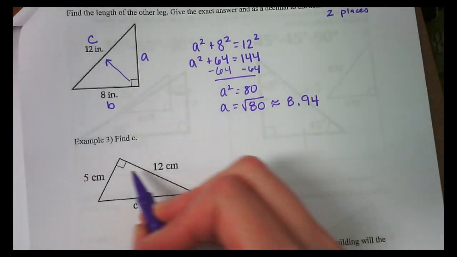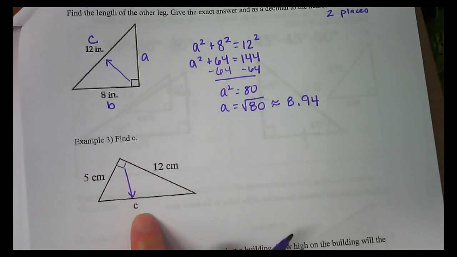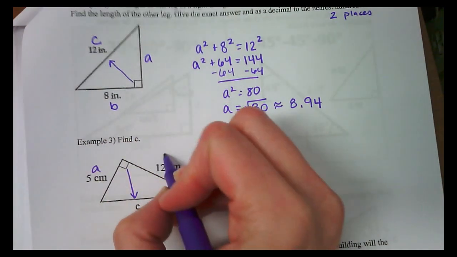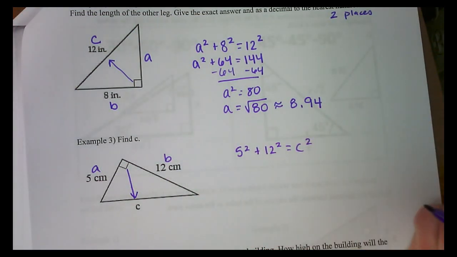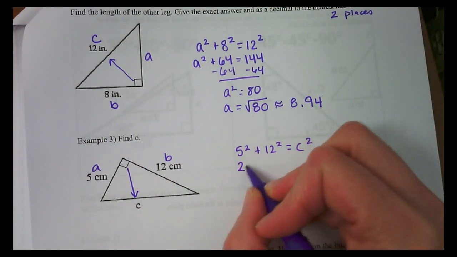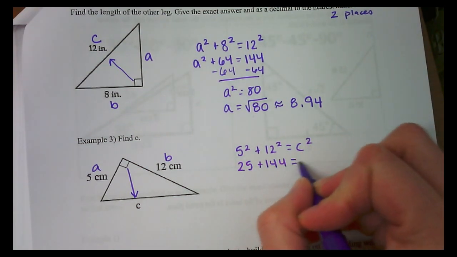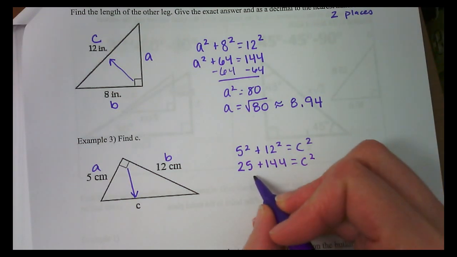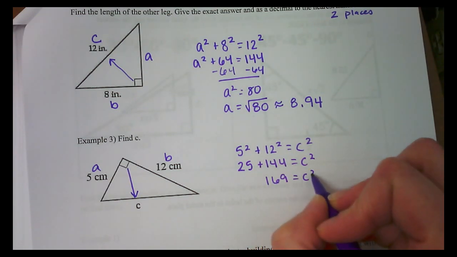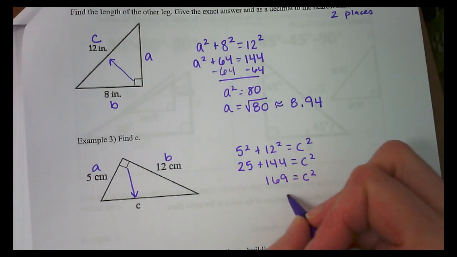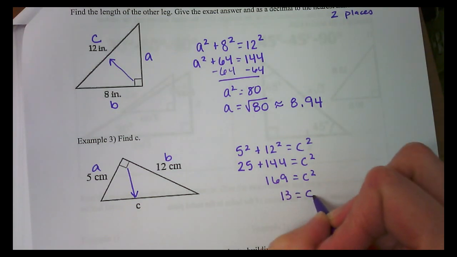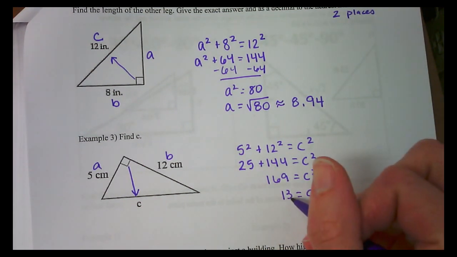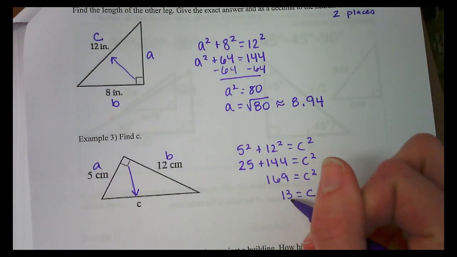Next one, we find our right angle. We look opposite. That's our C. Our A and our B are 5 and 12. So 5 squared plus 12 squared equals C squared. You might recognize this one from the list that we just talked about. It's on our triples list. We take the square root to solve, and when we take the square root, it's a whole number. So I don't have to round this one. This is my exact answer, and there's no rounded answer needed because it is an integer.